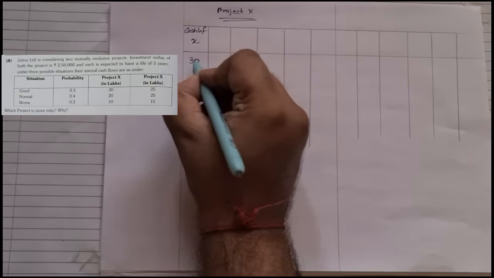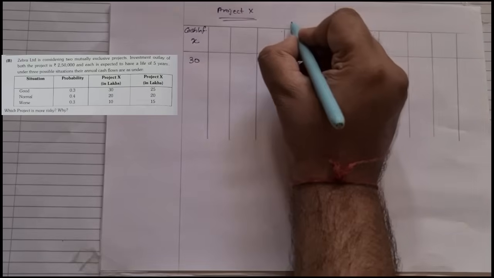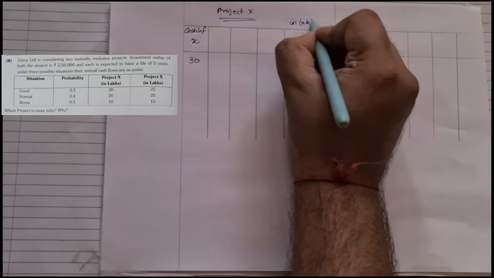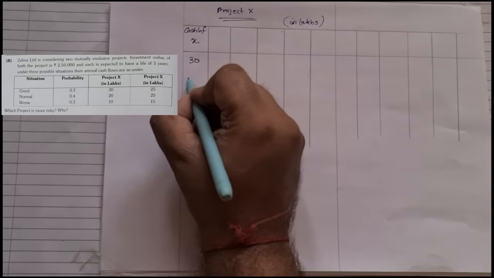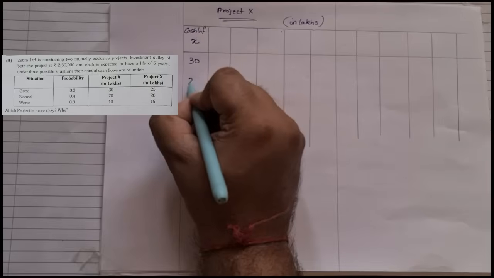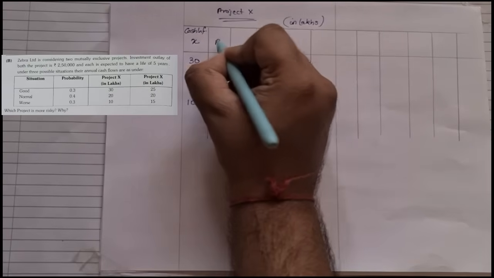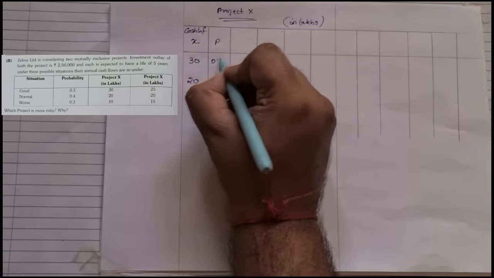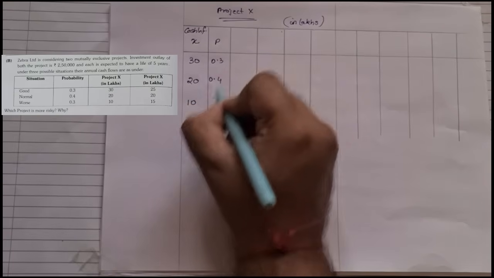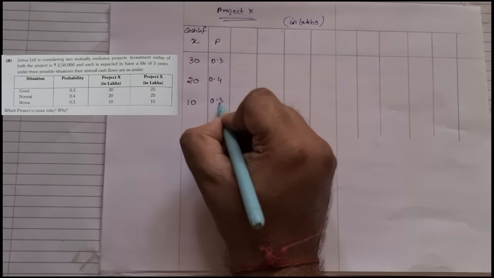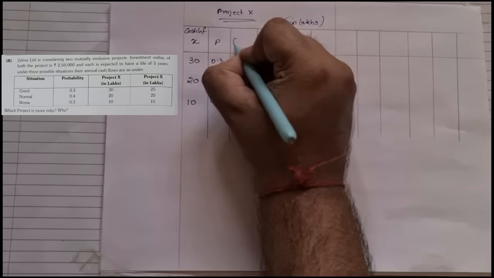The first one is 30 lakhs. Everything is in lakhs, so I write here in lakhs. The second one is 20 lakh, and the third one is 10 lakhs. The next column will be probability, 0.3, 0.4 and 0.3.